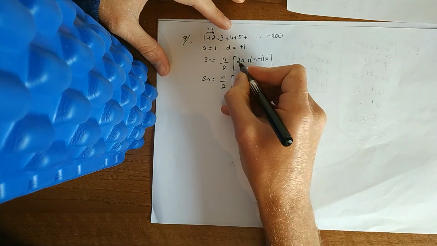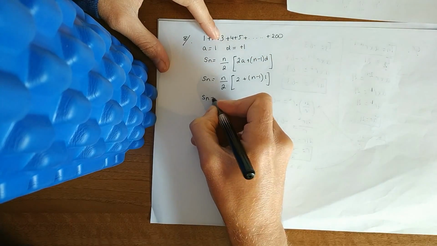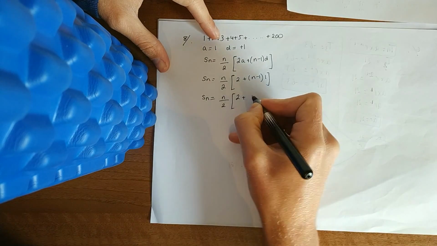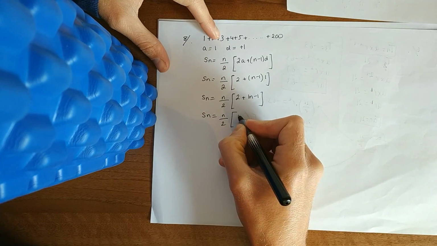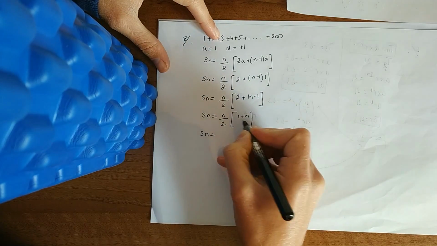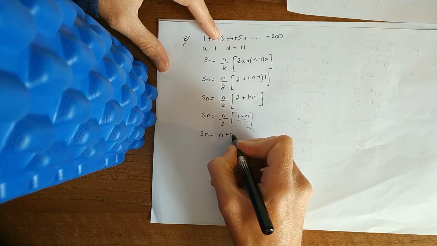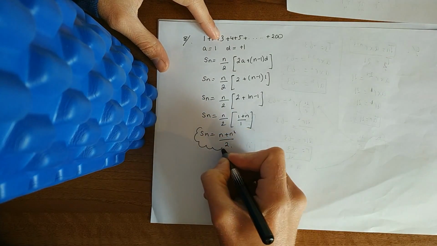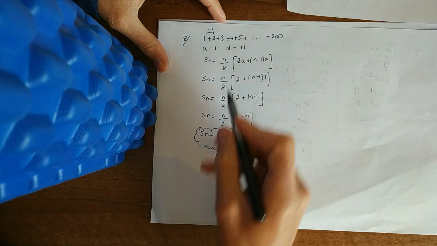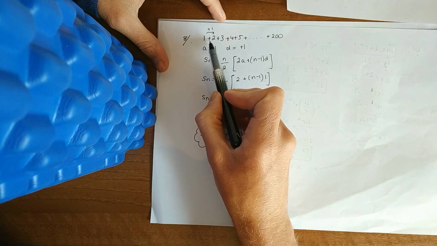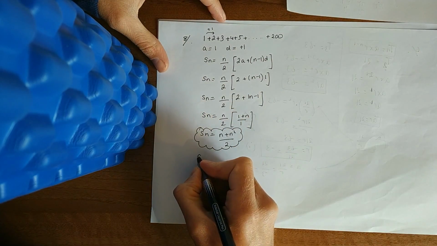n over 2, 2 times a, 2 times 1 is 2, plus (n minus 1), common difference is 1. Sn is n over 2, 2 plus 1, n minus 1, 1 plus n, and then squeeze that together, top by top: n plus n squared over 2. That's my general formula, so I could work out any amount added together. If I wanted to check, I could sub in 2, to make it easier. First two terms add up to give me 3. So 2 plus 2 squared is 6, 6 over 2 is 3. We know we're right.